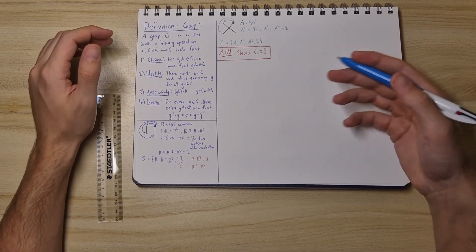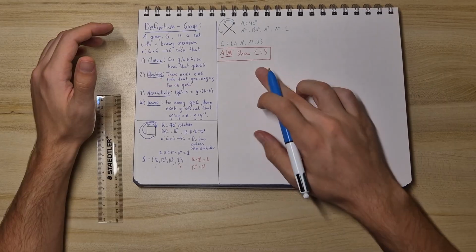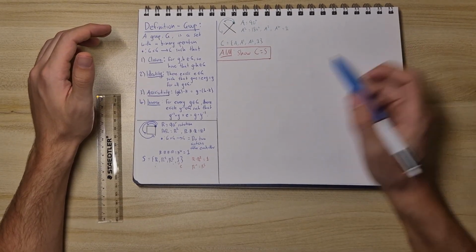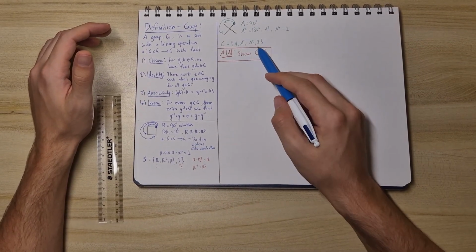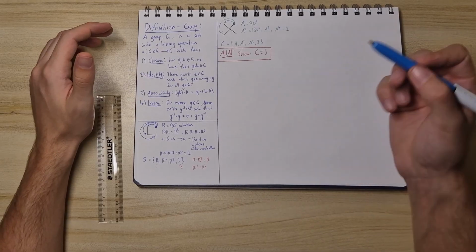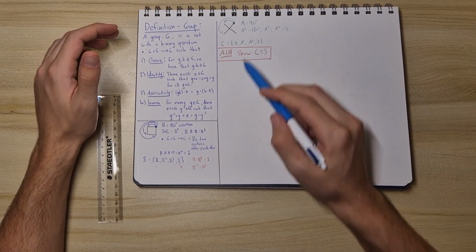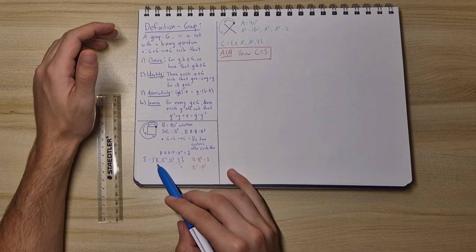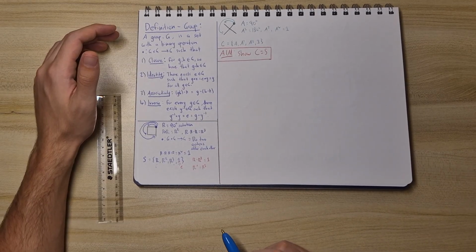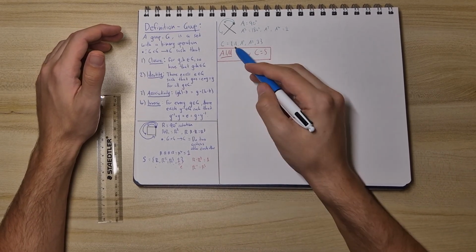Okay, so the question is, how do we do this? How do we show that two groups are the same? Because they don't really look the same, okay? They kind of behave the same, but they don't look the same. This has elements A, A squared, A cubed, and 1, and this has totally different elements. It has R, R squared, R cubed, and 1, okay? And they don't really mean the same thing.